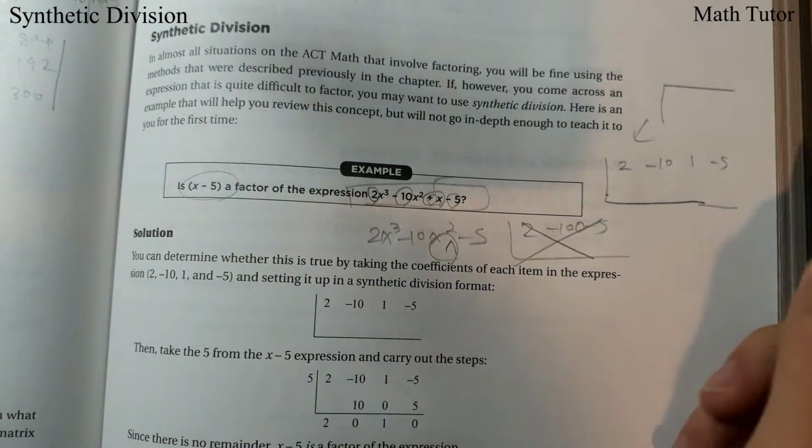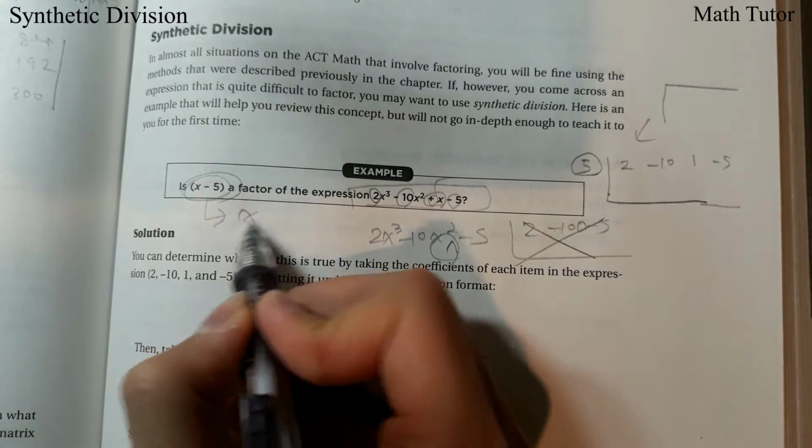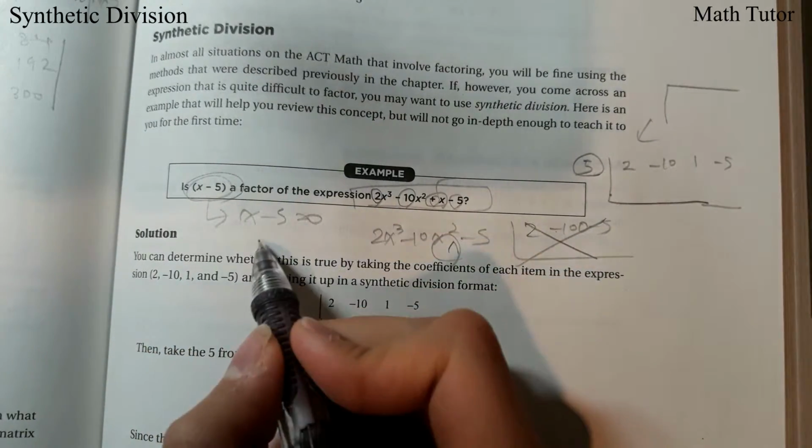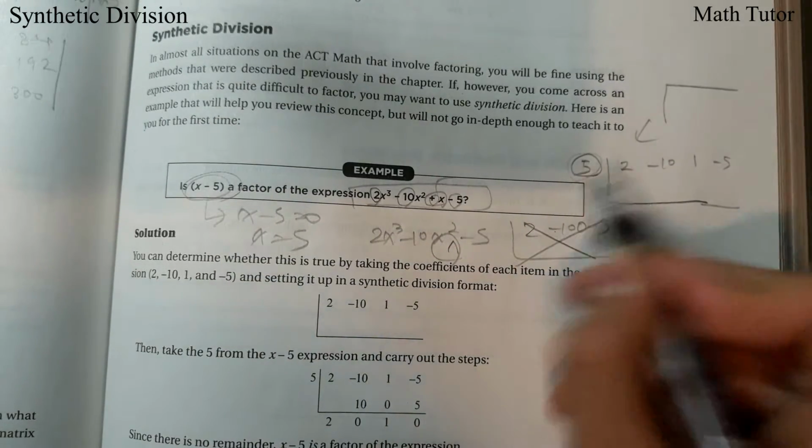Okay, so in here, what you write over here is the x value right here, because this should be 0 in order to be a factor, and then x should equal 5, so you write 5 over there.